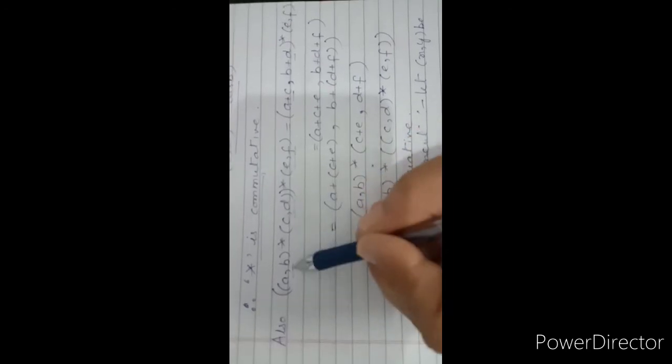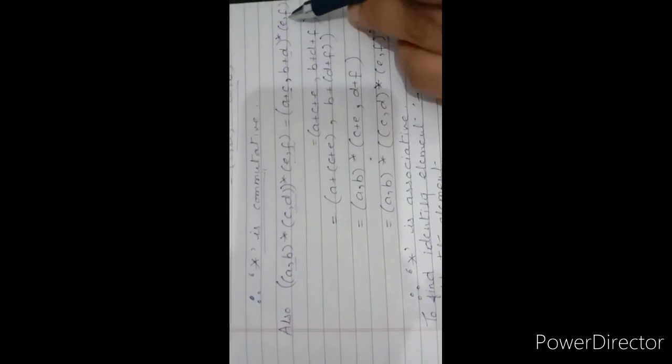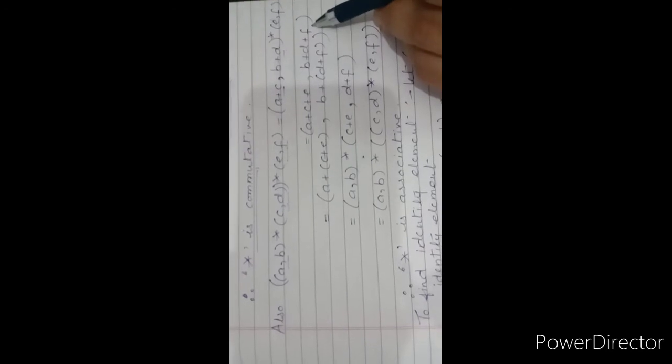On applying the binary operation on the first two ordered pairs, we will get (A plus C, B plus D) star (E, F). Now we will apply the binary operation on these two ordered pairs, and it will become (A plus C plus E, B plus D plus F).